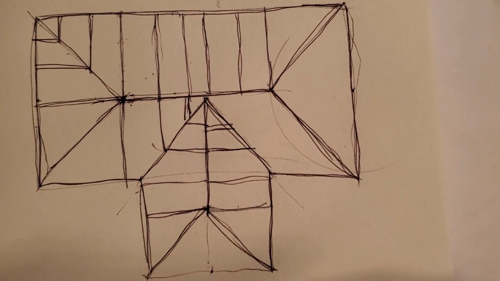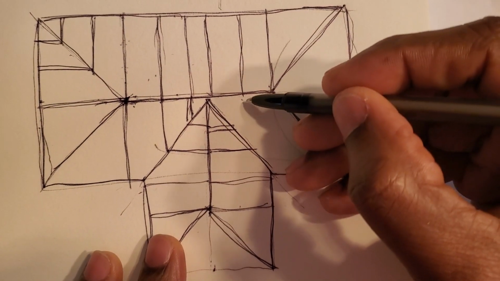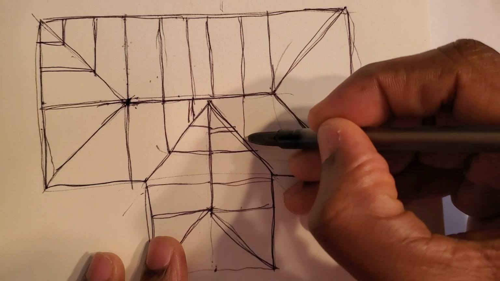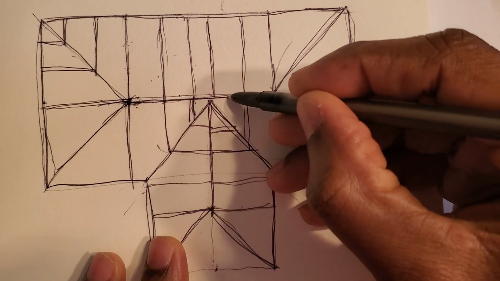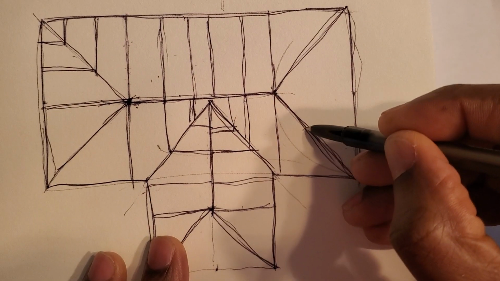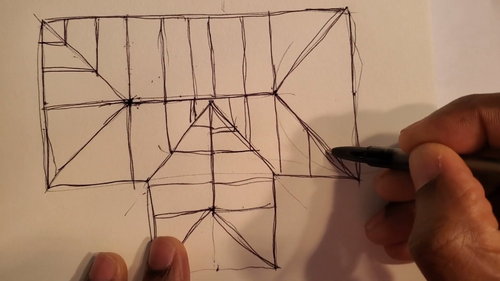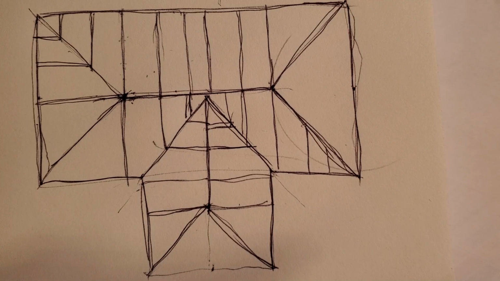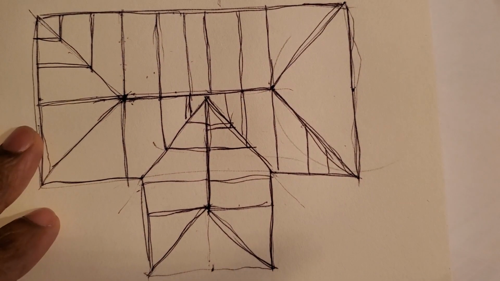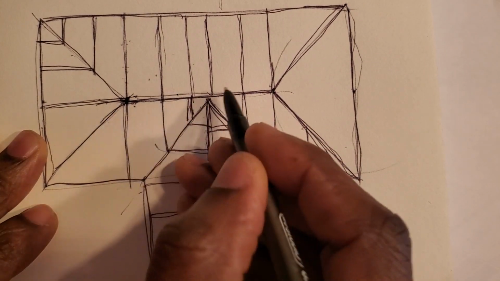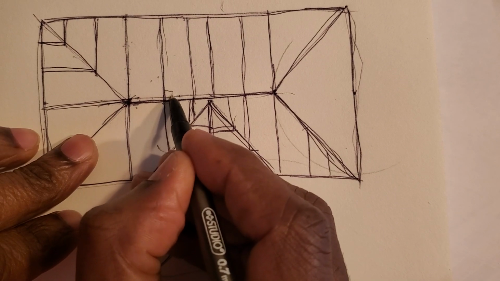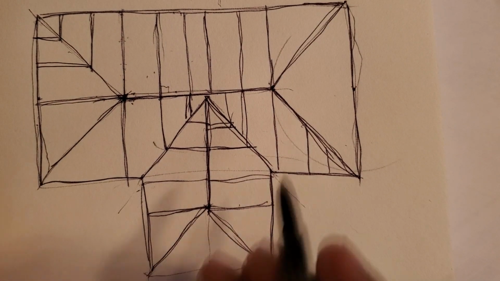Now, again, this is another ridge. And remember that the rafters must be perpendicular to the ridge. So this would fall someplace there. Must be perpendicular to the ridge. So you must be mindful of that. This is your ridge. This is your ridge. Rafters must be perpendicular to the ridge, or they must meet at right angle.